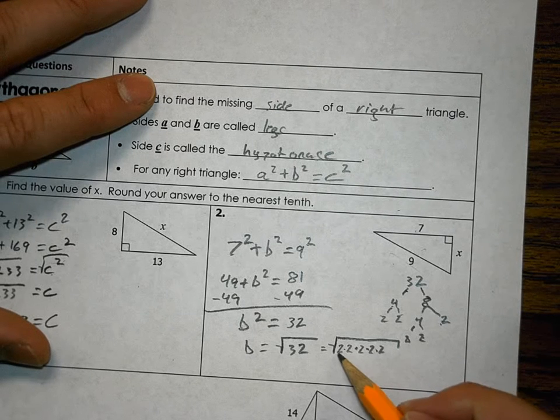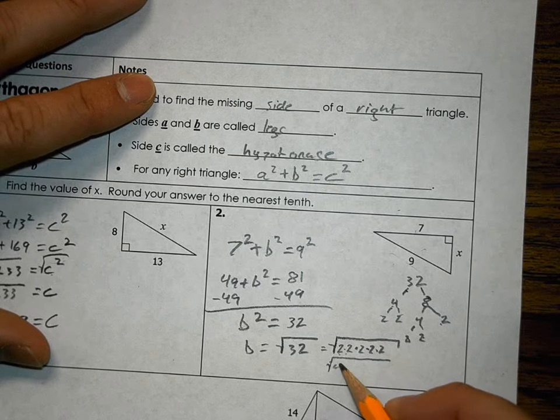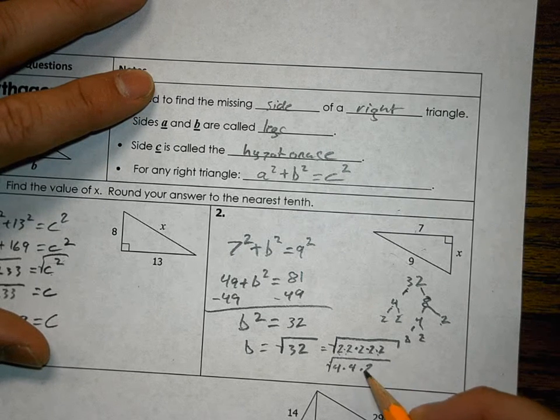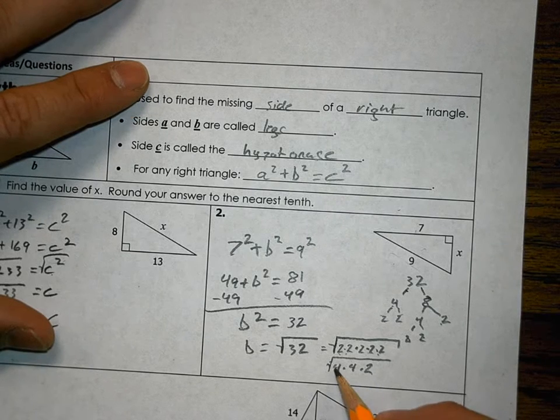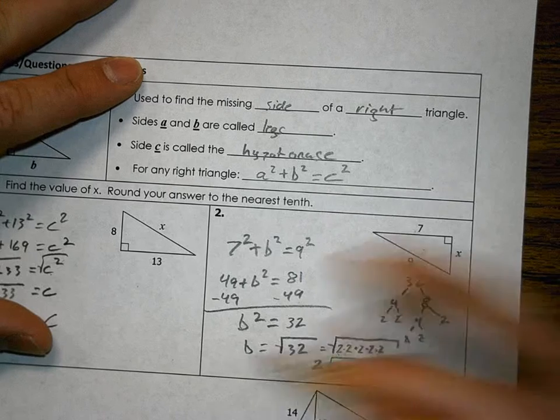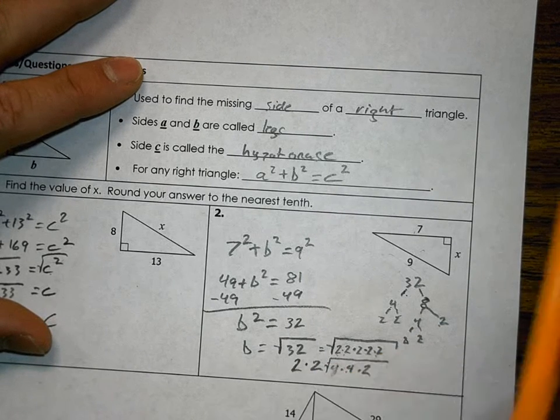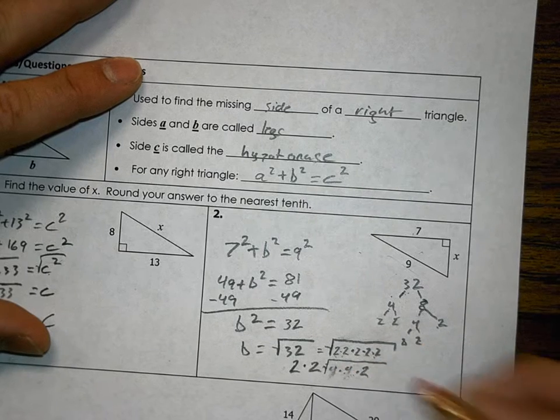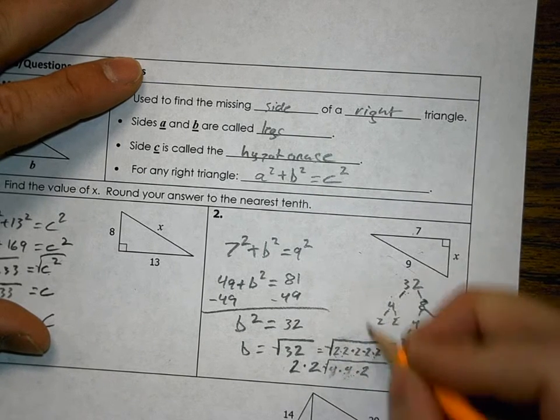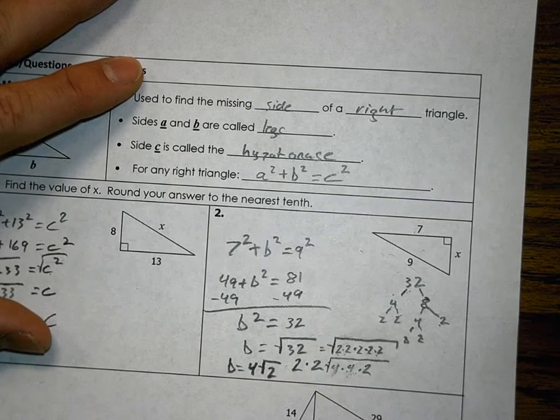Well, if I multiply these two together, I get the square root of 4. These two together, I get 4, and I'm left with the 2. Well, I know the square root of 4 is 2. So I can take that and move it to the outside. The same for this square root of 4. That's 2, so I can take that to the outside. And I'm left with the square root of 2 on the inside. So 2 times 2 is 4. So b equals 4 root 2.